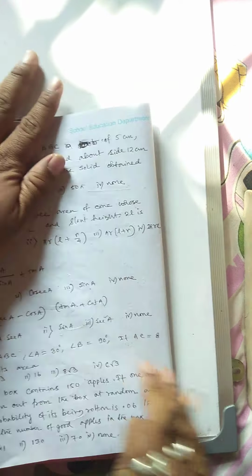Then a triangle ABC, angle A is equal to 30, angle B is equal to 90. If AC is equal to 8, find its area. You have to use the concept of trigonometry in this question, and this question is very important. This question and question number 4 are most expected in your upcoming examination.